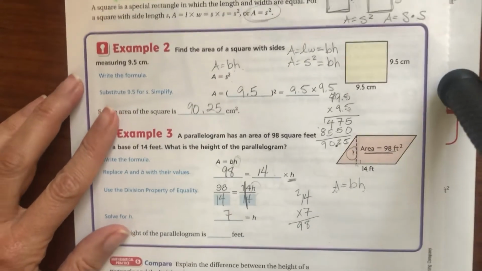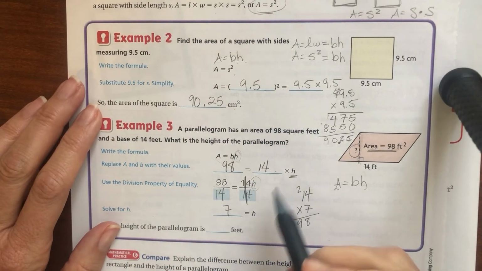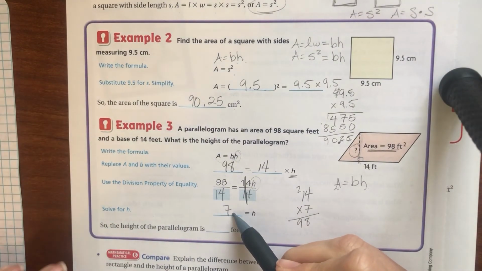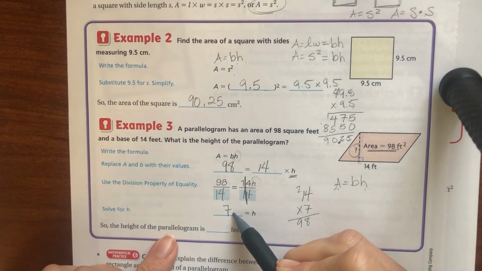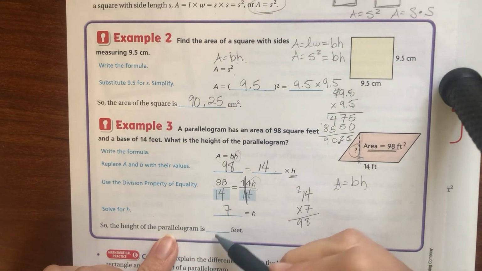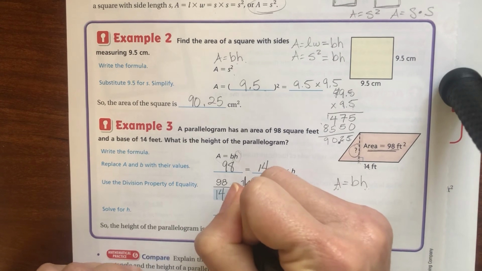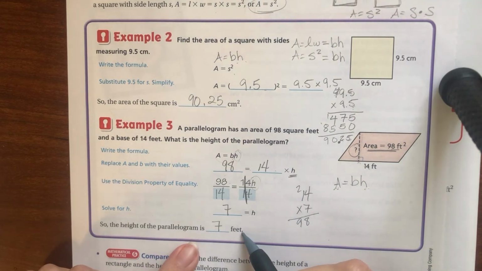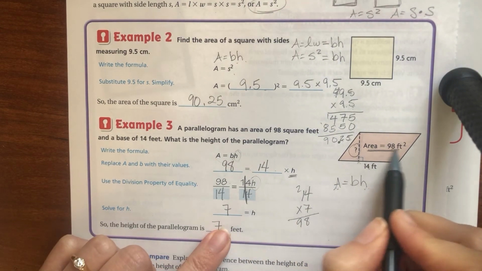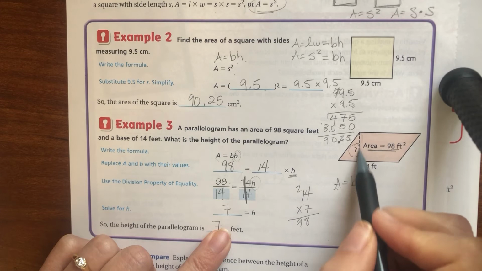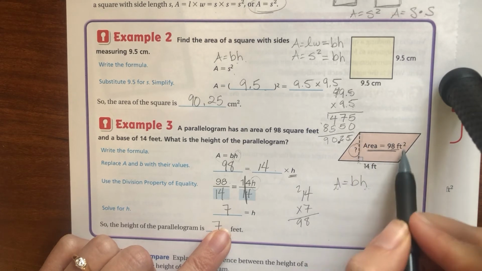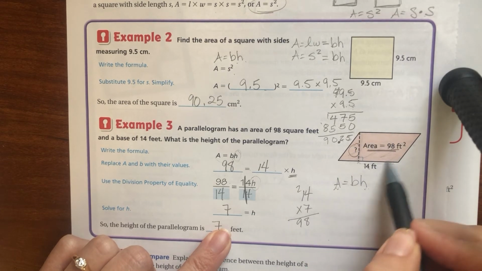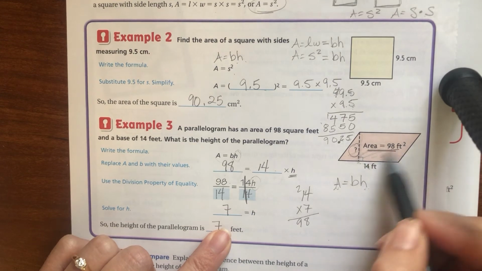Now the H is by itself, and so our solution is 7. So the height of the parallelogram is 7 feet. All right, nice. Notice it's not squared because area is squared. This is not squared, this is not squared. This, the area, is squared.